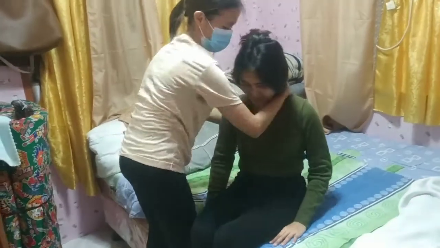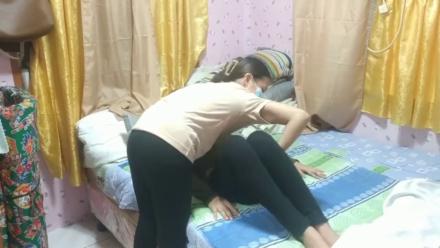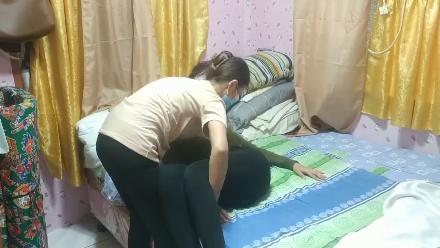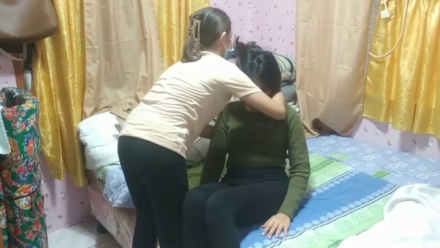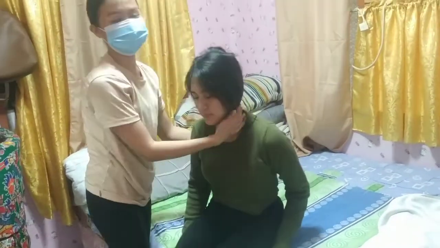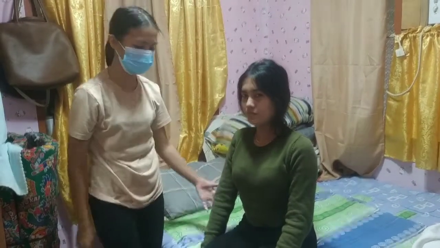On the count of 3, instruct the patient to use their elbows to push up on the bed. At the same time as you're shifting your weight, gently grasp the patient's outer thighs with your other hand and help the client slide their feet off the bed to dangle or touch the floor.